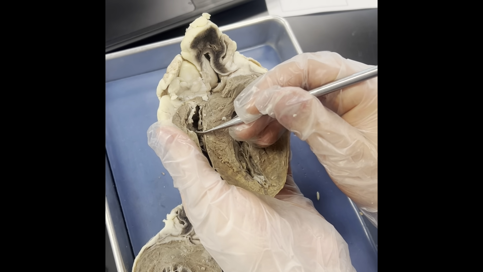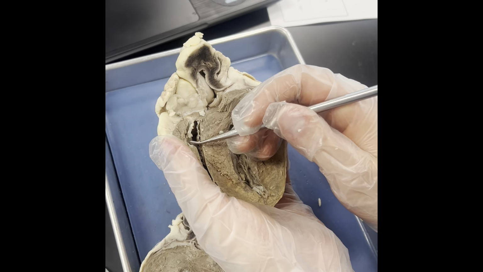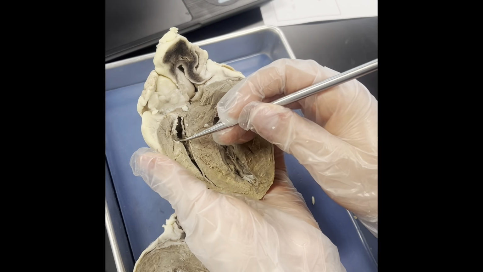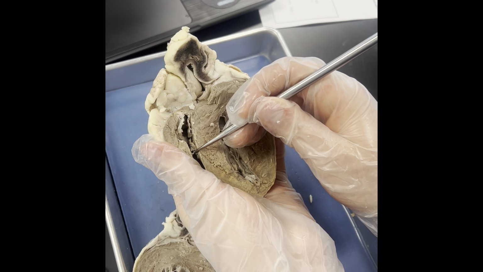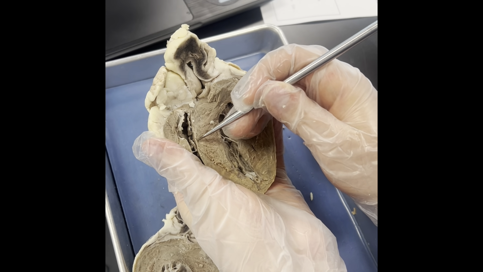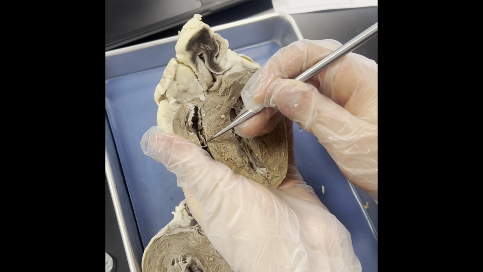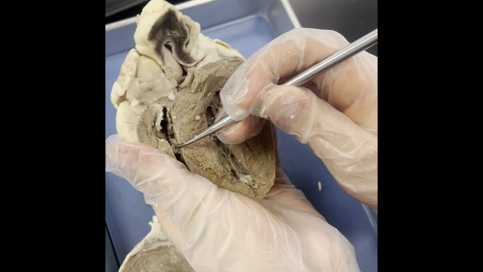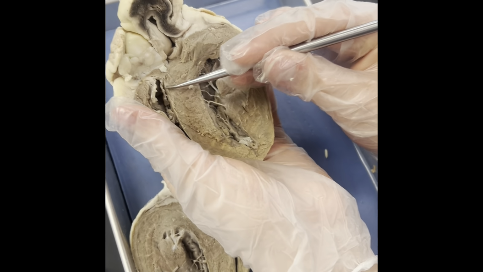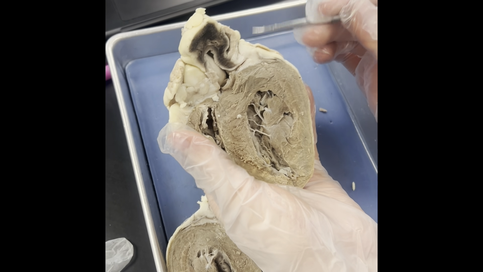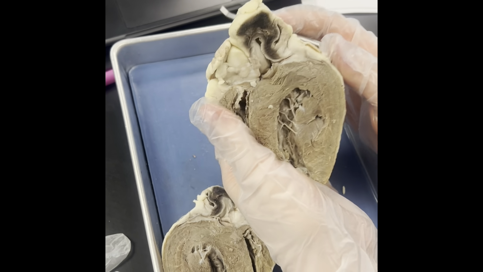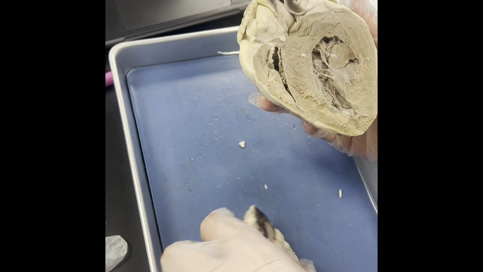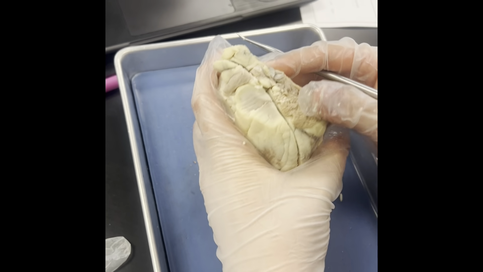The right ventricle pumps deoxygenated blood to the pulmonary valve, so it goes down here and back up to the pulmonary valve, which would be around here. The pulmonary valve allows the deoxygenated blood to leave and go to the pulmonary artery, which is over on this side. And then the pulmonary artery moves the blood to the lungs in order to get oxygenated.